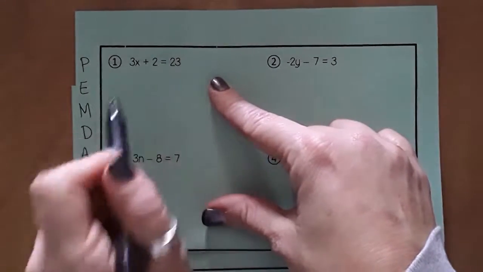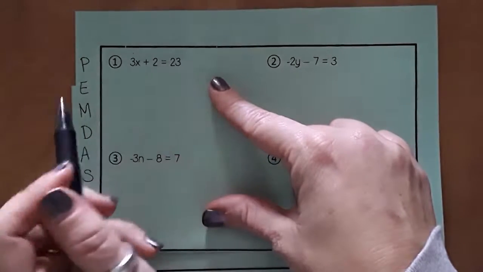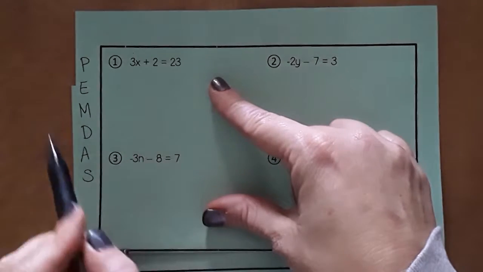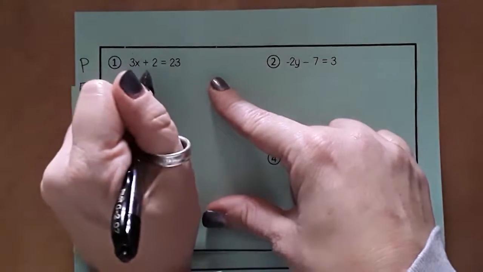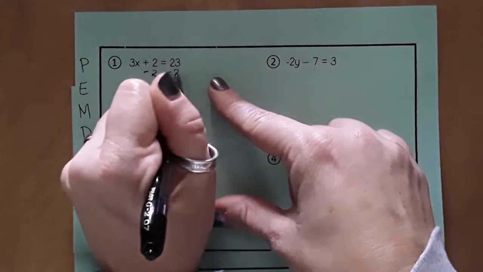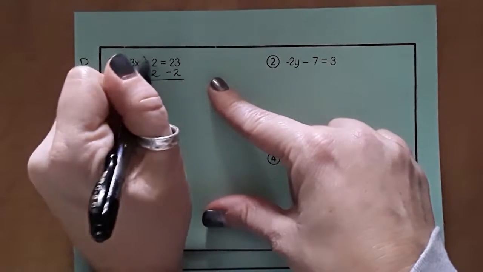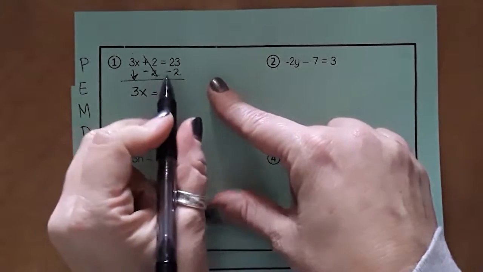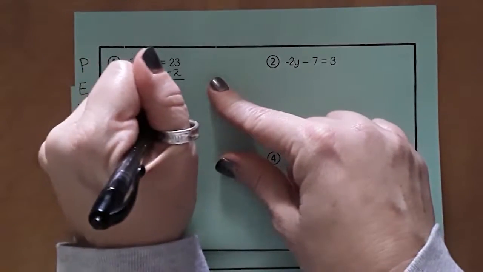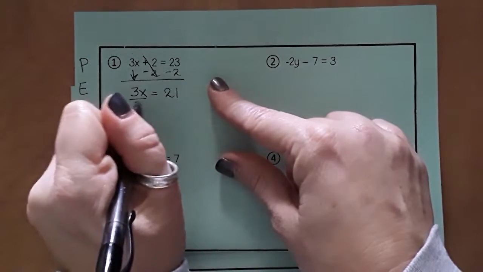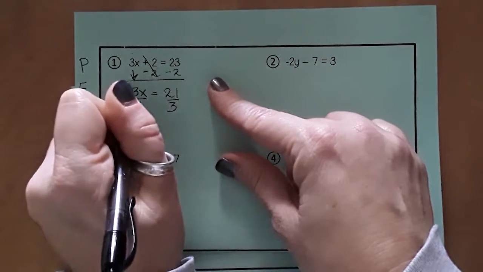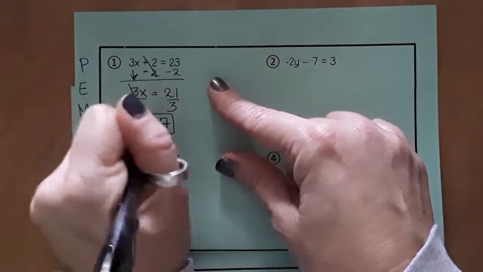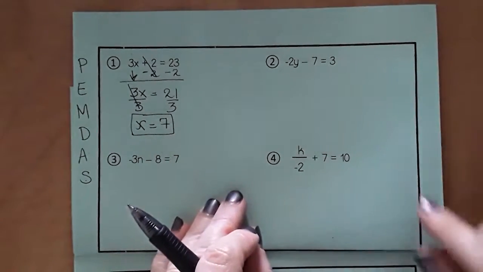So when I'm looking at number one, do I have addition? Yes. So in order for me to get that away from that variable and move it to the other side, I'm going to do the opposite, like we did in the one steps, and I'm going to subtract 2 from both sides. 2 minus 2 is 0. Bring down your 3x. Bring down your equal sign. 23 minus 2 is 21. Divide both sides by 3 now to get x by itself. And 21 divided by 3 is 7. That's how you solve a two-step equation.